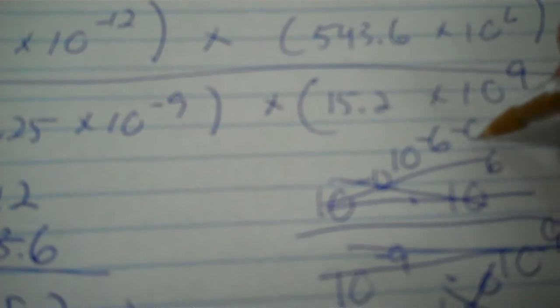Times, now let's talk about our 10s. We want to add negative 12 plus 6. That's going to be negative 6. Okay, so you add on top, then you add on bottom. Negative 9 plus 9 is actually 0. Okay, so if I subtract 0, it's still negative 6.